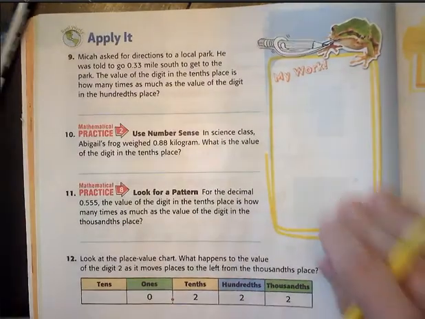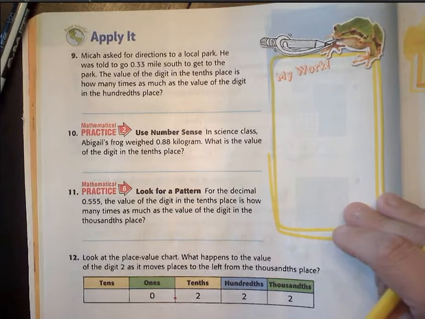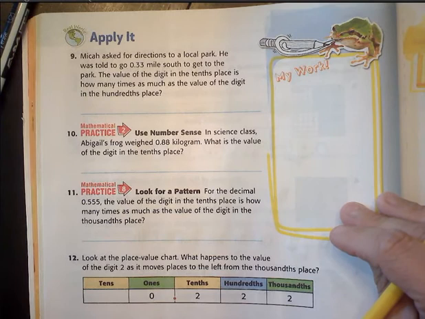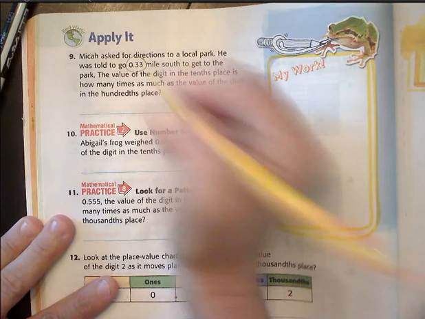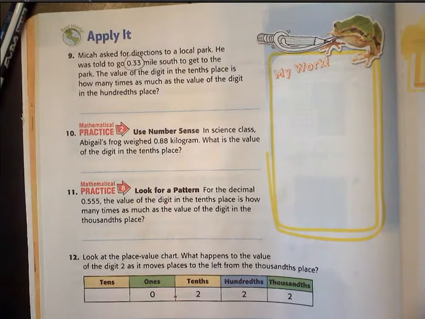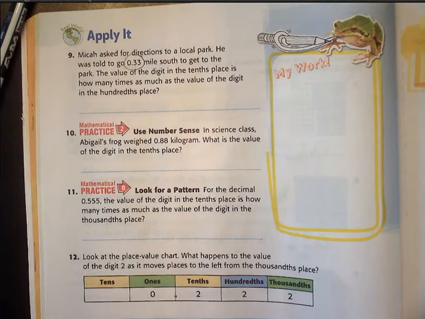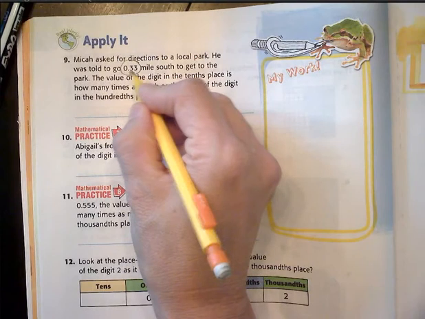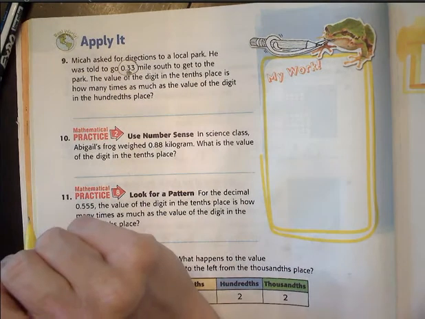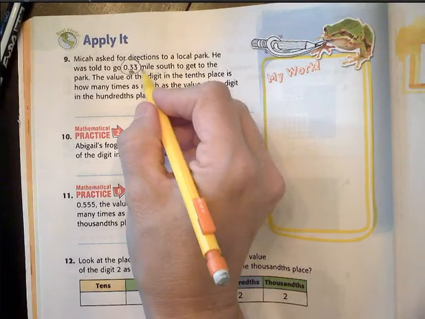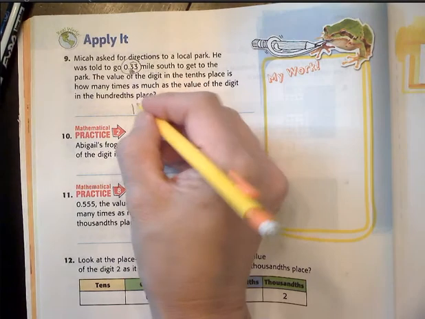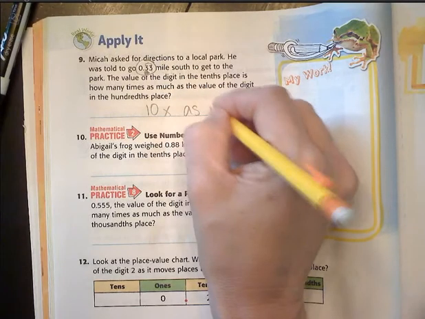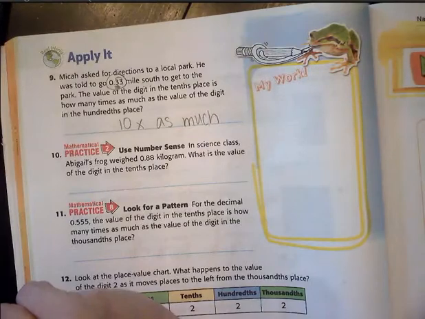Okay, we're going to go to number 9 on apply it. Micah asked for directions to a local park. He was told to go, I'm gonna circle this because this is a number that I might need to know, 0.33, 33 hundredths of a mile south to get to the park. The value of the digit in the tenths place, let's underline that, is how many times as much of the value of this one. So if we started at that one and we moved over to get to the bigger one, it's 10 times as much.